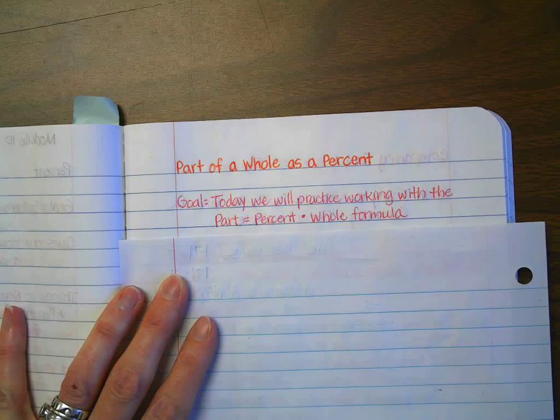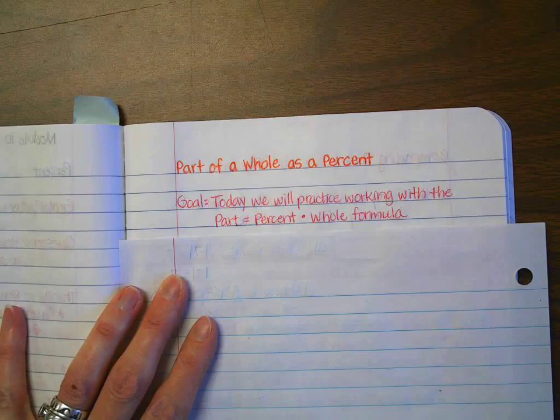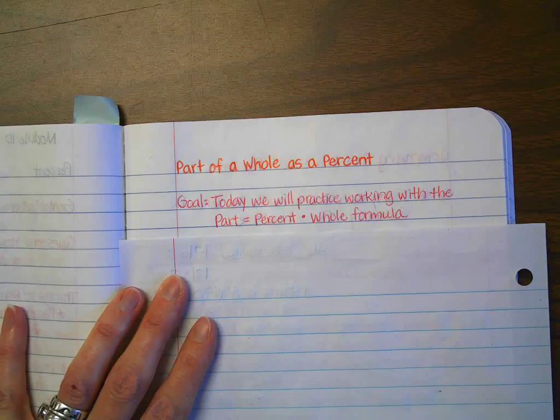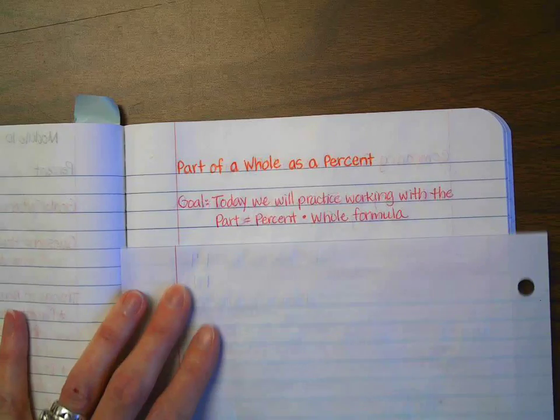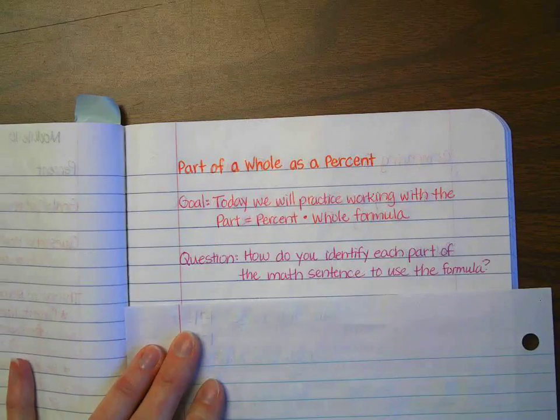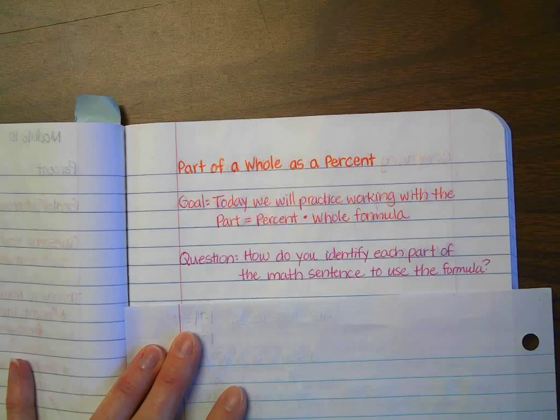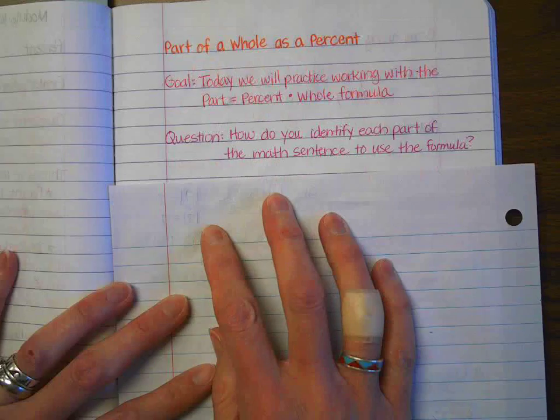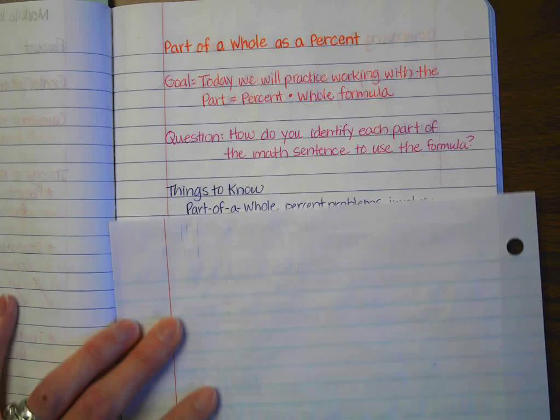Okay? We did do a little of this when we were working on it in our 6th grade standards, and so this should be a review for you. The question is, how do you identify each part of the math sentence to use the formula? This honestly happens to be the hardest thing for kids to remember, and so hopefully we'll be able to come up with some kind of clues to help you with that.